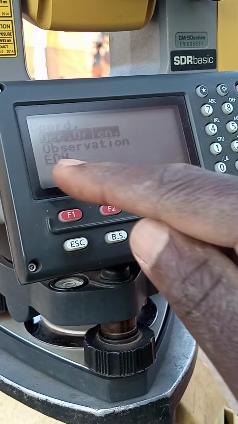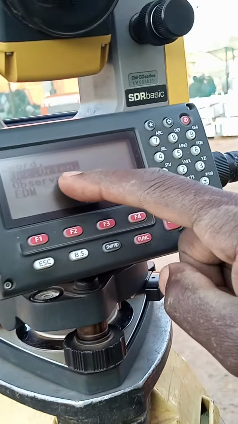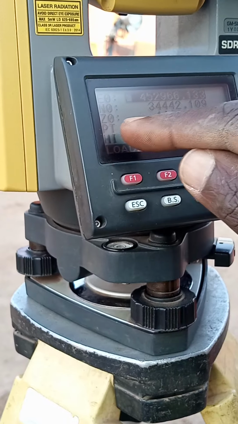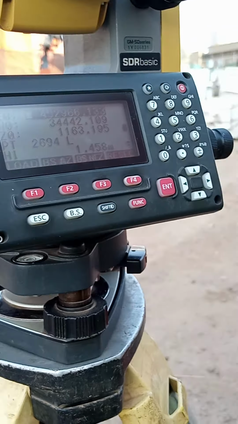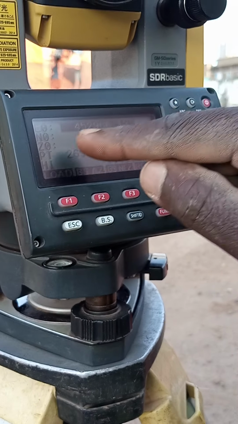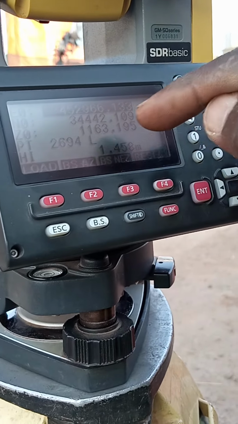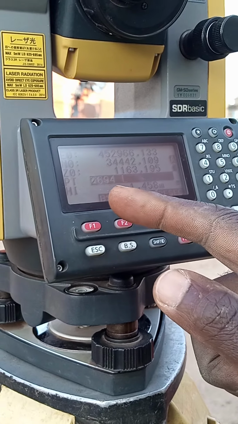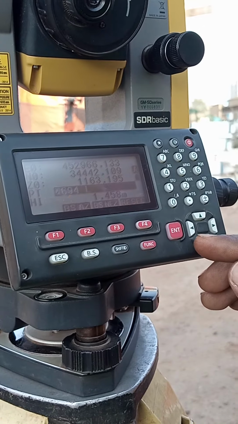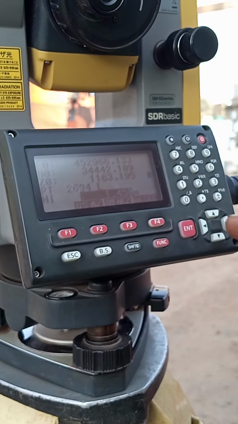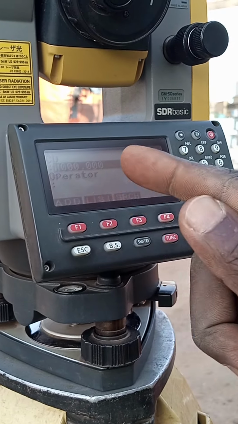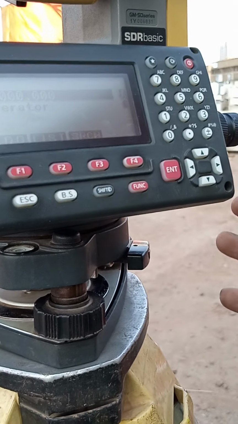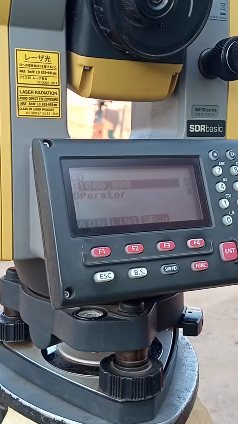You look for coordinates. This OCC orient is occupy orientation. Occupy orientation means you have to put in the station data. You put in the station data here: point number, or the name of the point, height of the instrument, code, that is the name of the benchmark or the name of something you are picking.